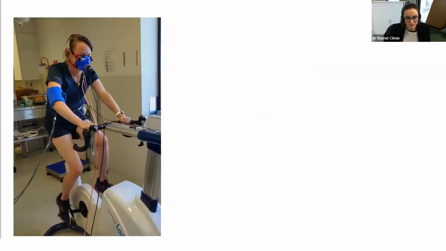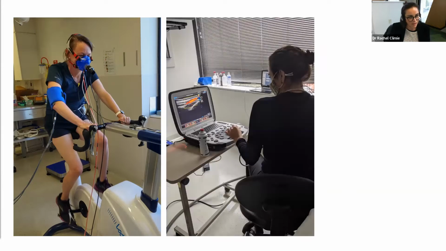So for our research studies or experiments, what we do is we have volunteers come into our research lab and we can measure how well their heart and blood vessels are functioning. In this picture here, you can see a woman who's come in for the study, and we're doing an exercise stress test. So this is a max exercise test. She's pushing herself as hard as she possibly can, and we can see how well her heart and her blood vessels respond to that activity.